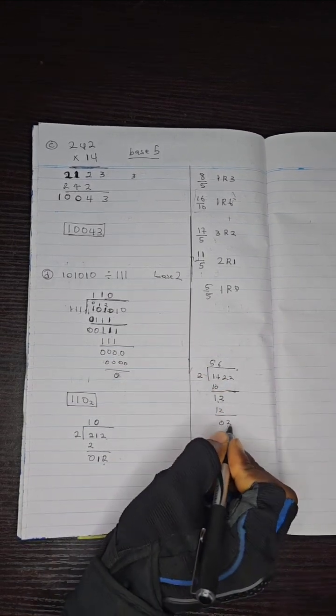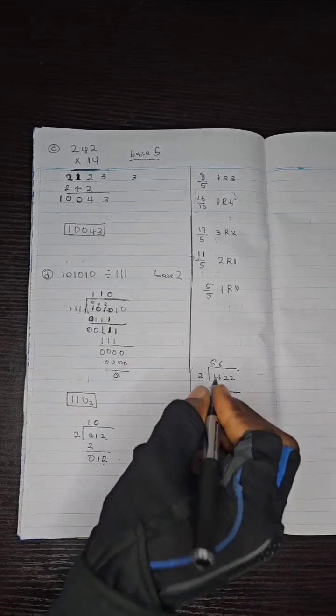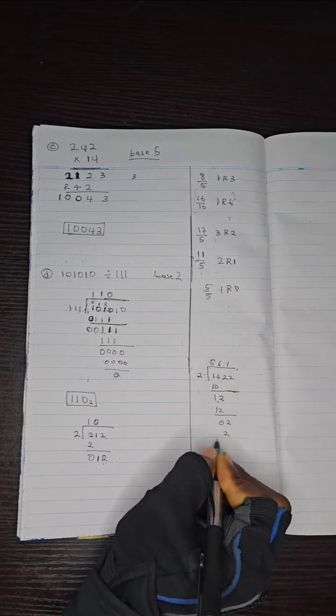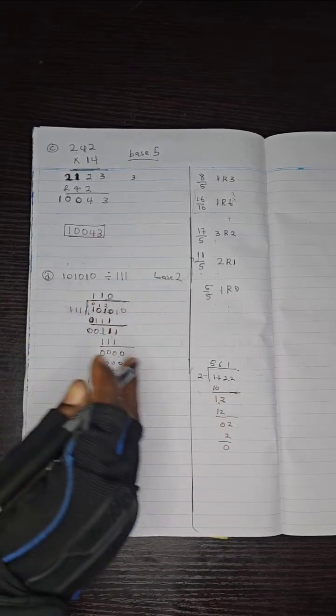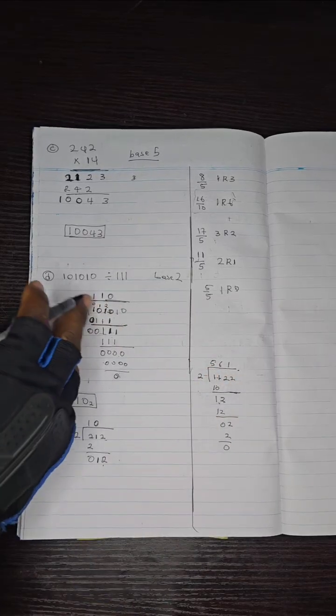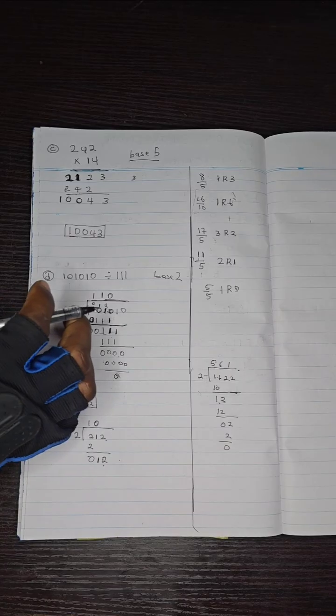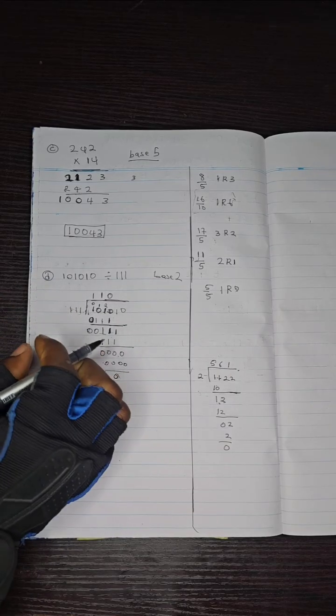We drop the last 0. 2 divided by 1, 1 times 2 is 2, subtract, 0. So we're having 561. So that's exactly what we did here. Almost whatever we are doing in base 10 is what we are doing in other bases. Just that because the other bases are not something we are used to, it will be a little bit confusing.